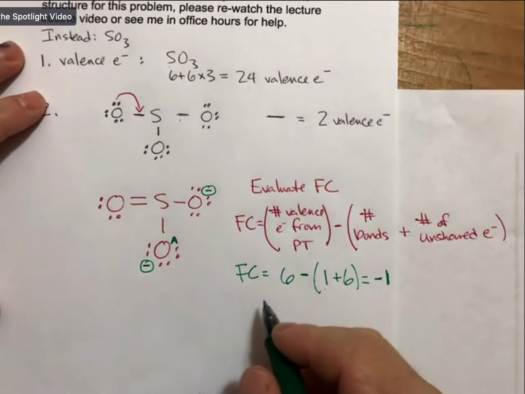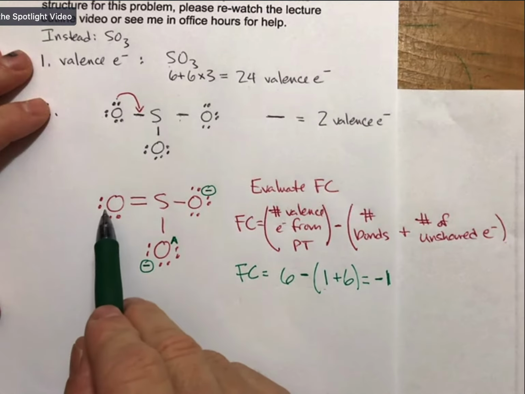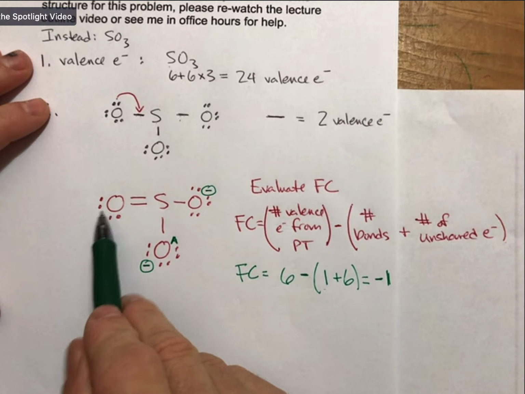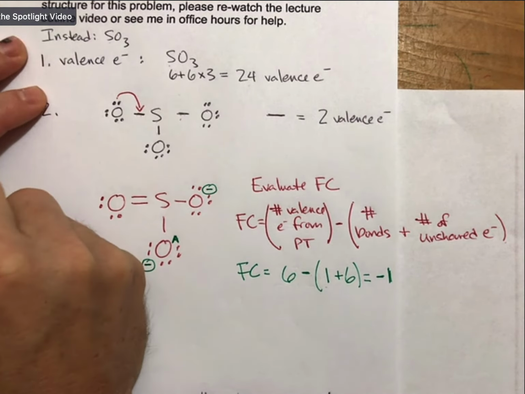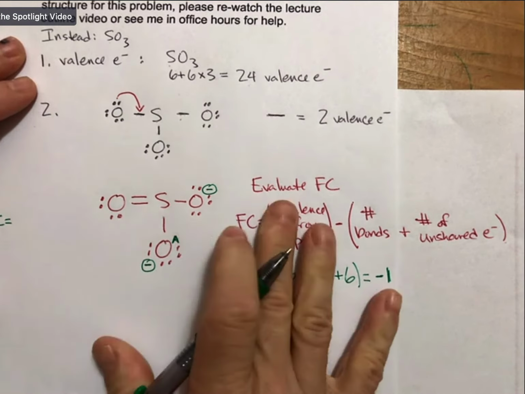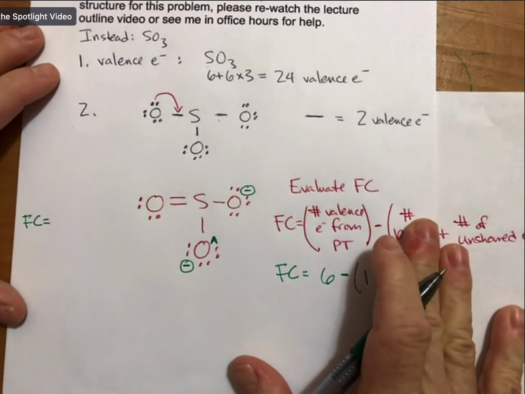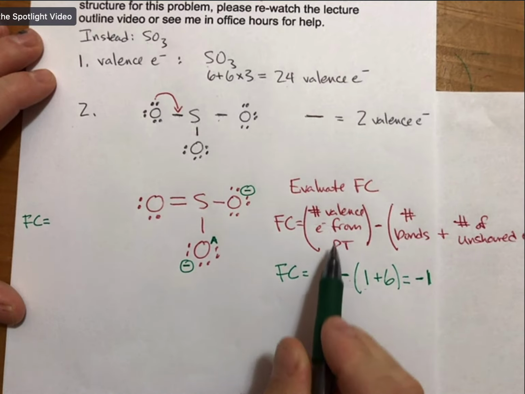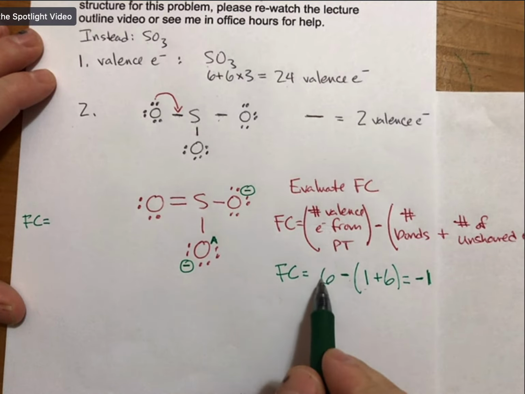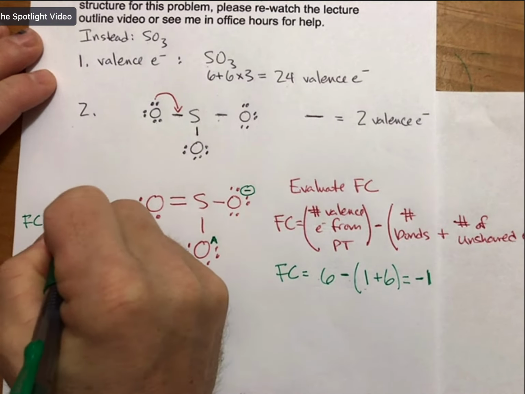So next we are going to do formal charge on this oxygen. So let's see. Now let's do that over here. Formal charge on this oxygen is going to be number of valence electrons from periodic table. That's the same, that's 6.